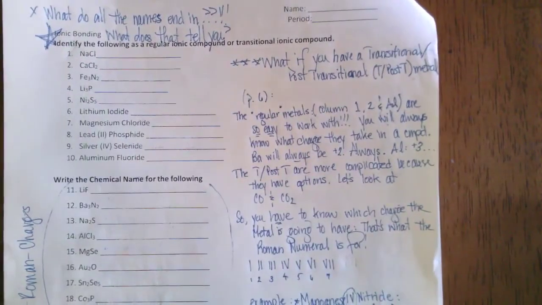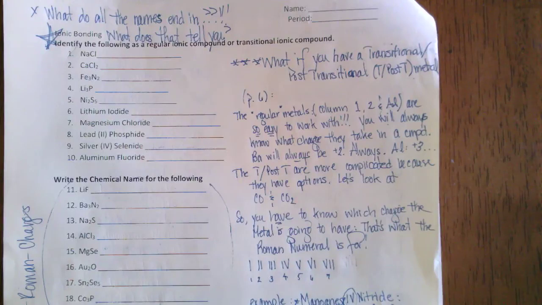All right, now let's get back to, I think we're on page 24. So it's really right after what we just did in the video that you just looked at. So page 24, I'm going to talk to you again about how to write formulas from names or names from formulas, but I'm adding one more piece to it this time.